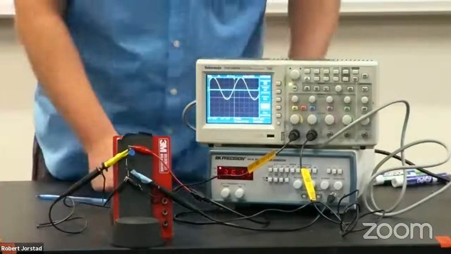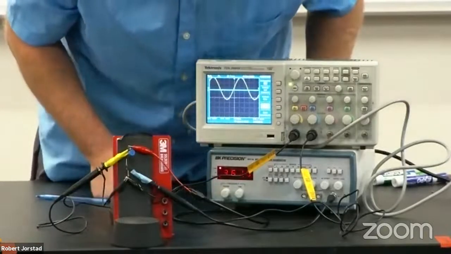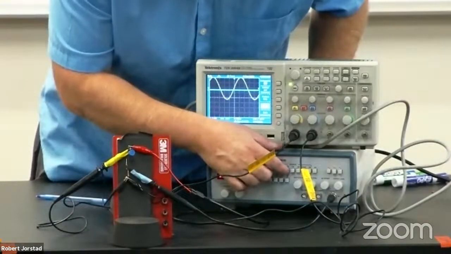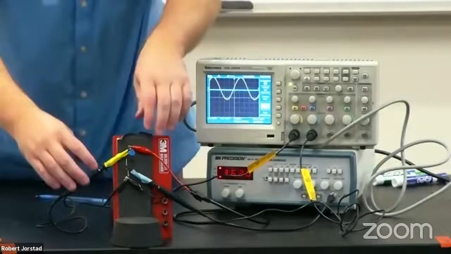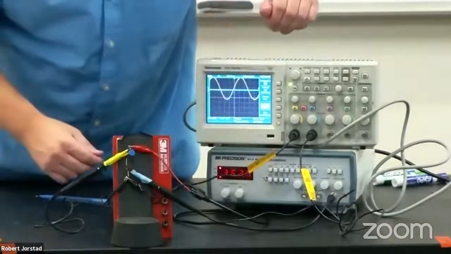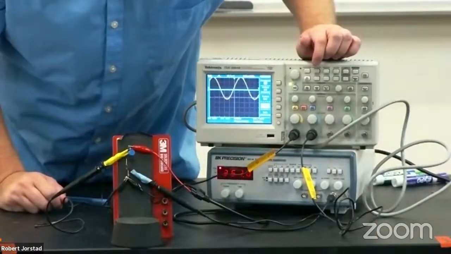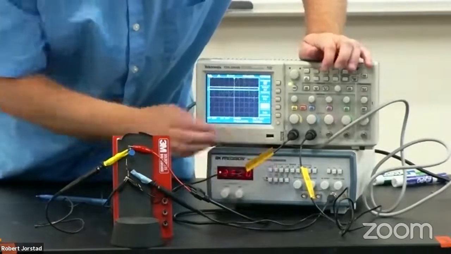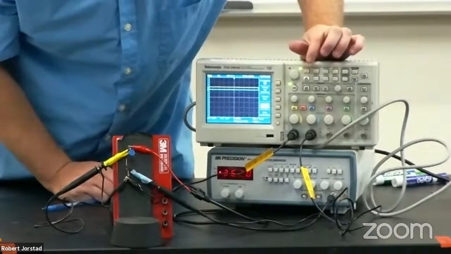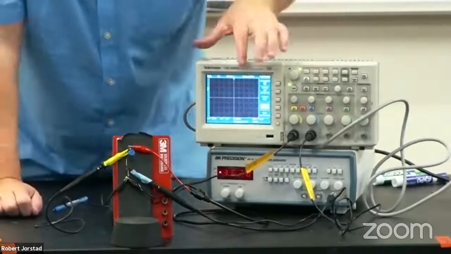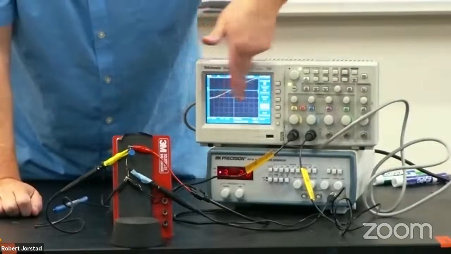So now, what do we see on the screen? I'm going to start at low frequencies in auto range. Keep in mind, the time scale is going to keep changing on the screen.